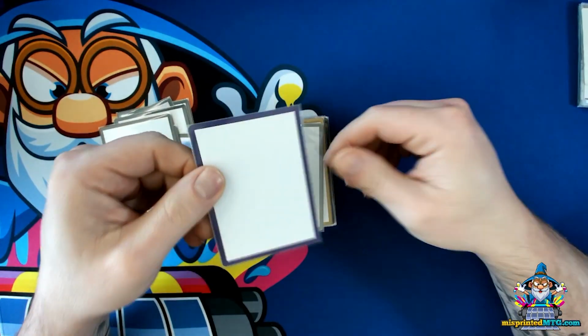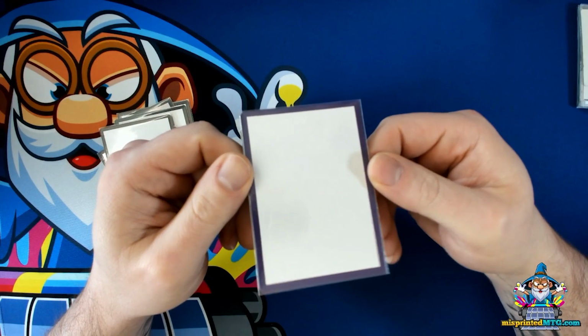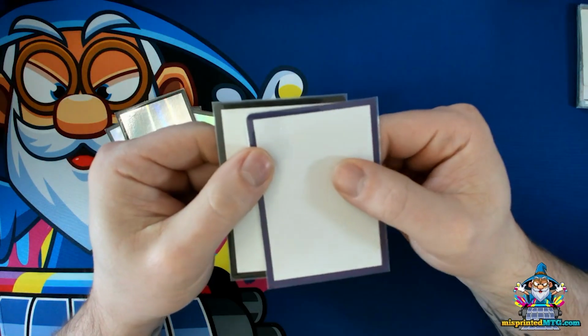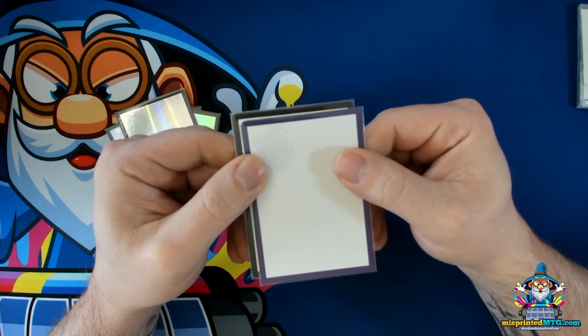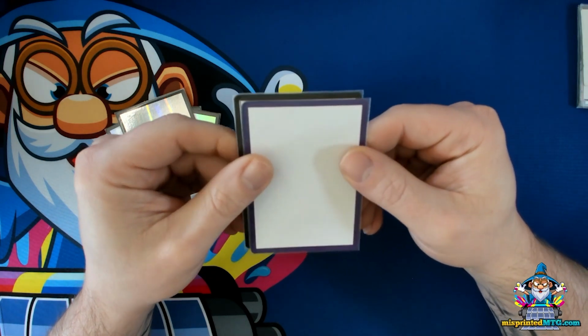Now, as far as our black borders are concerned, they don't always have to be black. It might be a little difficult to show up on camera. Maybe I'll grab one of our black border fillers here, but these are actually purple borders. This is from the Kamigawa Neon Dynasty set. Why these have purple borders, no one knows, but they look really cool.